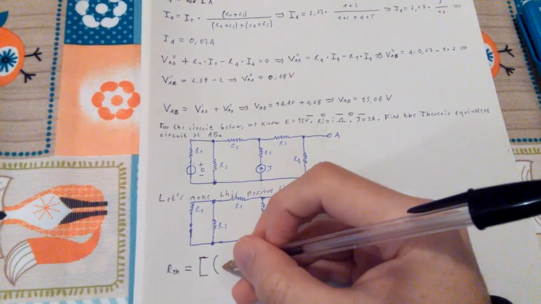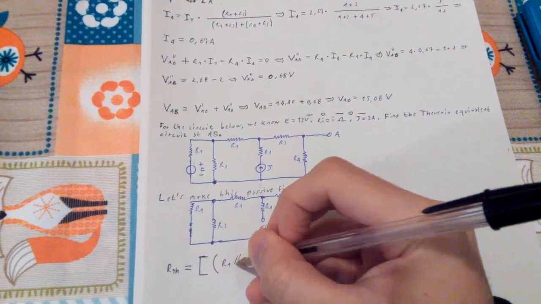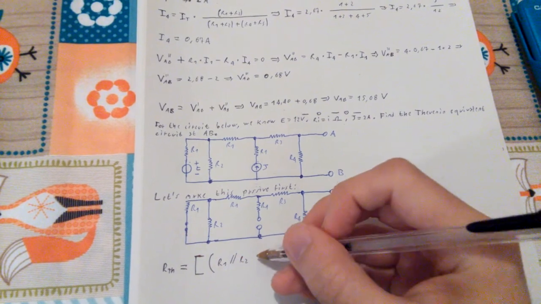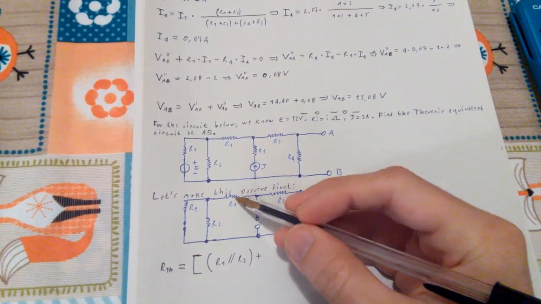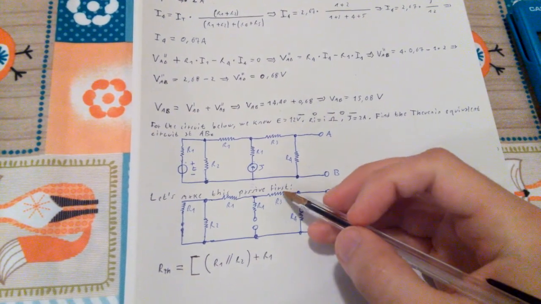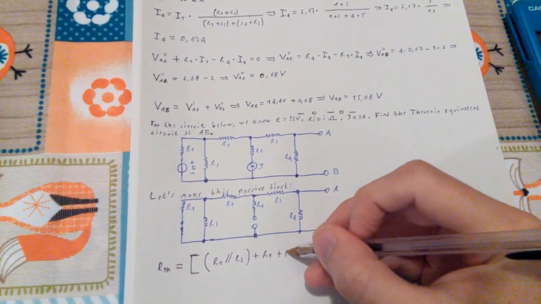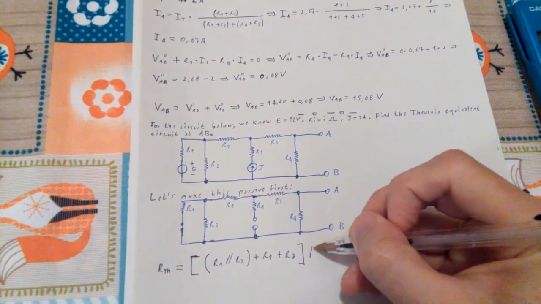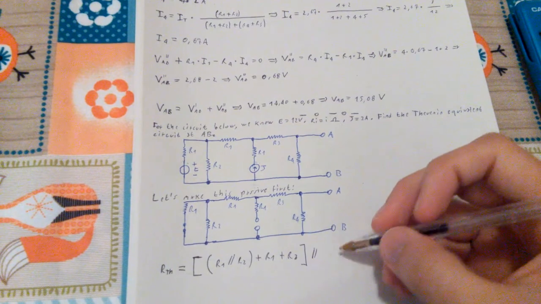So this is actually going to be given by R1, as I said, in parallel with R2, plus R1, plus R3, everything in parallel with R4 here.